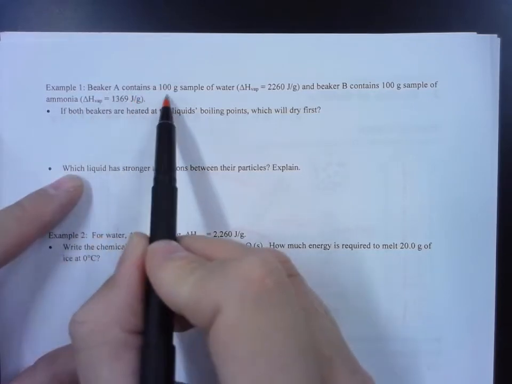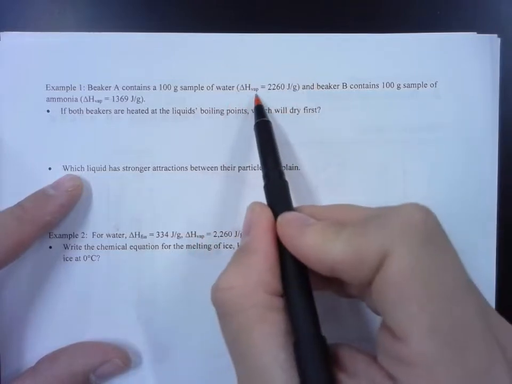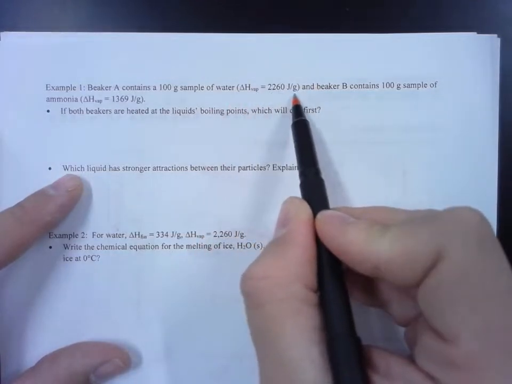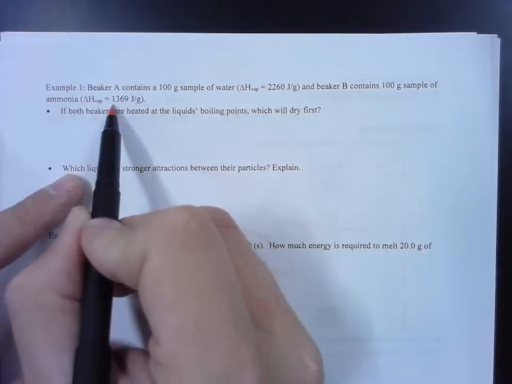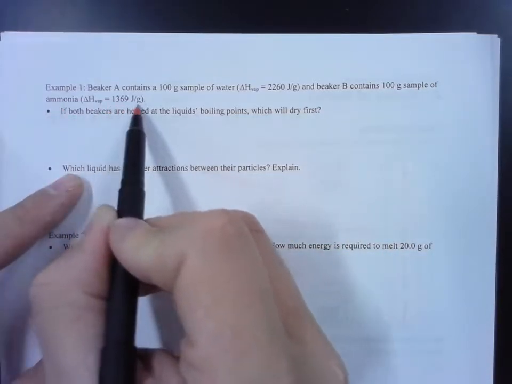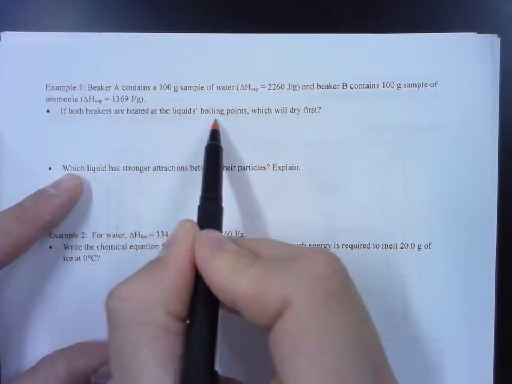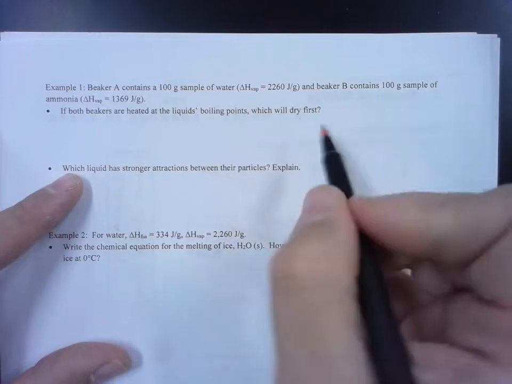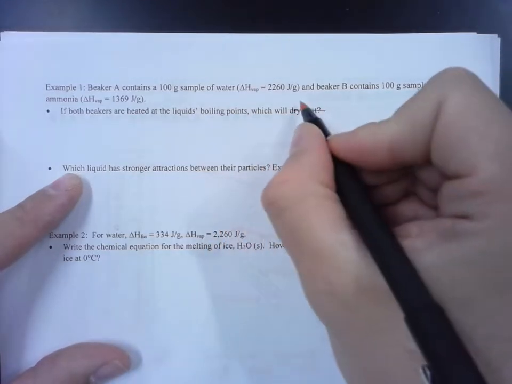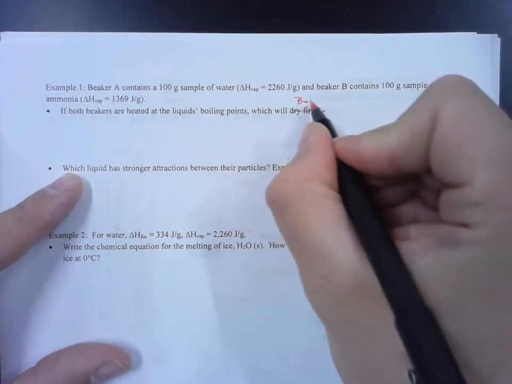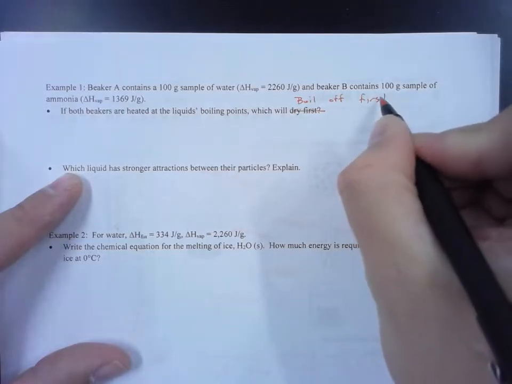Beaker A contains a 100 gram sample of water. The delta H of vaporization is 2260. And beaker B contains a 100 gram sample of ammonia. The delta H is 1369. If both beakers are heated at the liquid's boiling points, which will dry first? This is terribly written. You can just cross that off and say boil off first. Okay, so that's what they're asking.